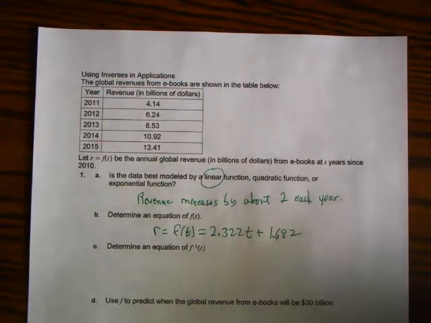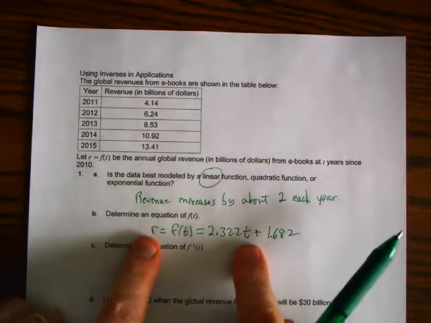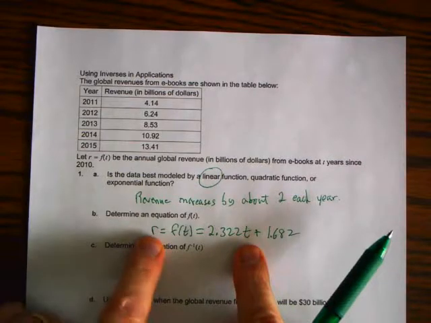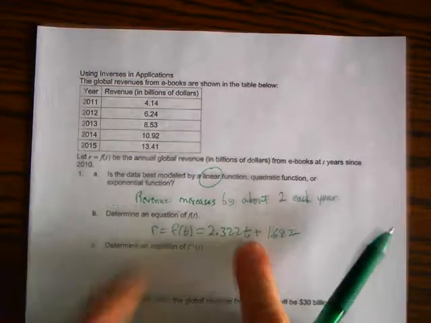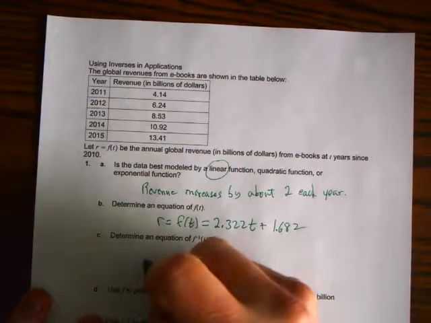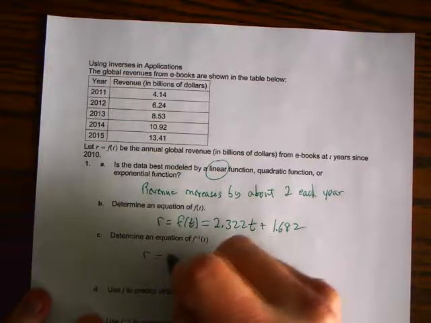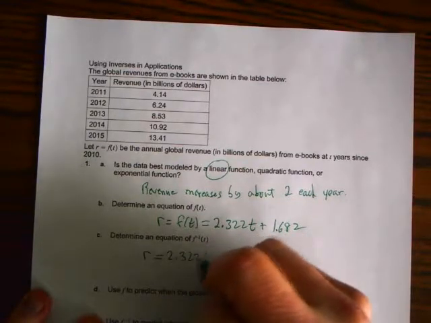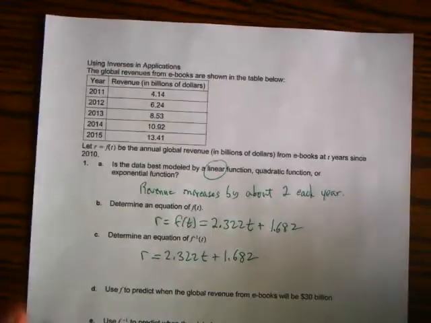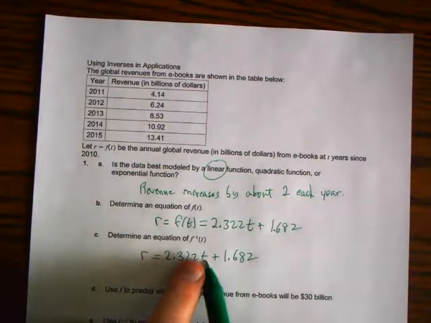Now, here's what's slightly different. When we're dealing with an application, when we have R and t, and they stand for specific things, R is the revenue, t is years, we don't switch the letters. So to find f inverse, we write R equals 2.322t plus 1.682, and then we just solve this equation for t.